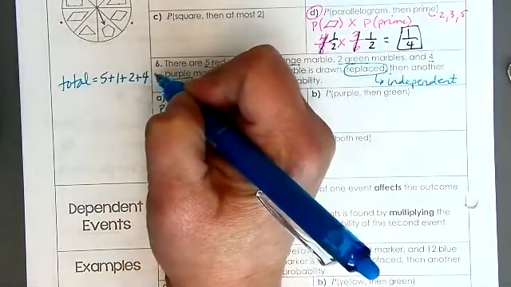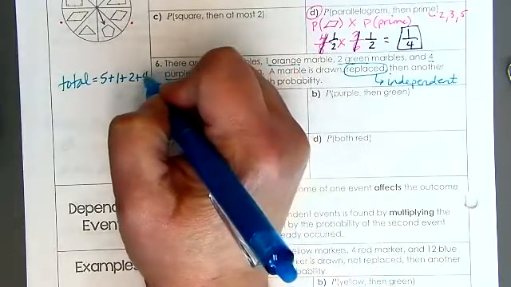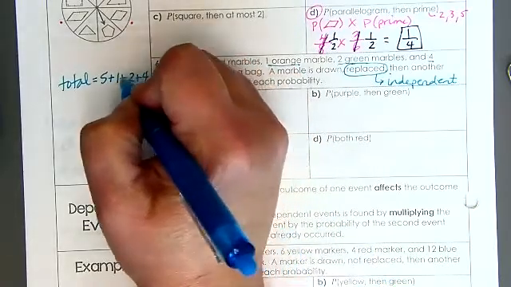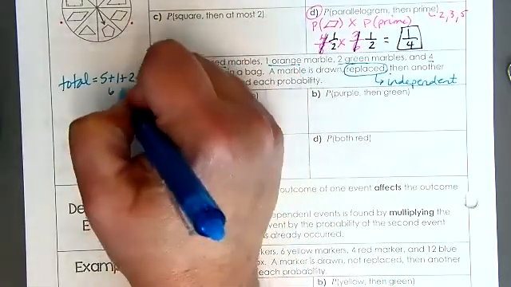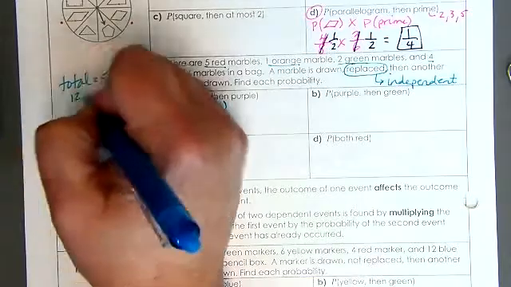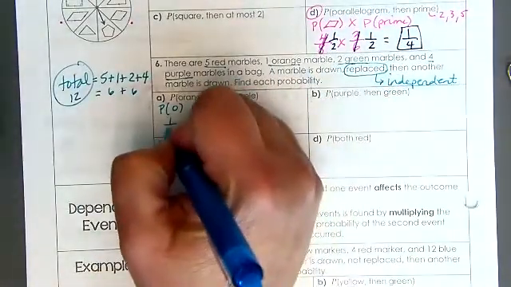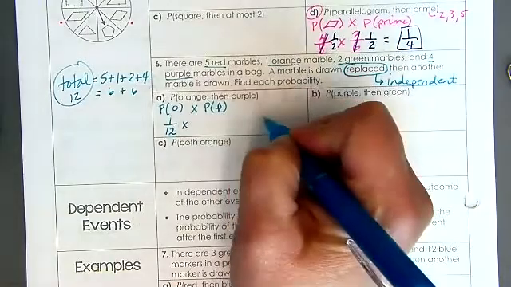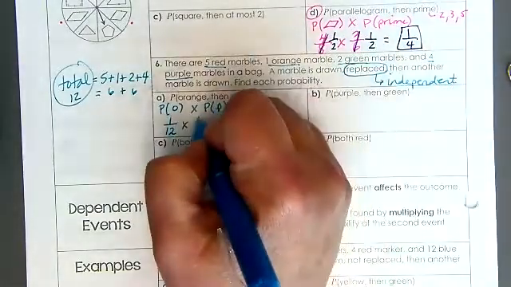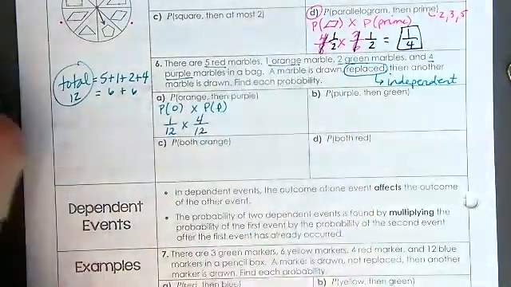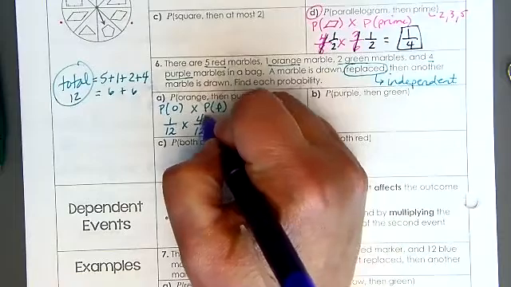So that gives me a total of 12. So how many orange? I have 1 out of 12 times how many purples? 4 out of 12. And then remember, we simplify.